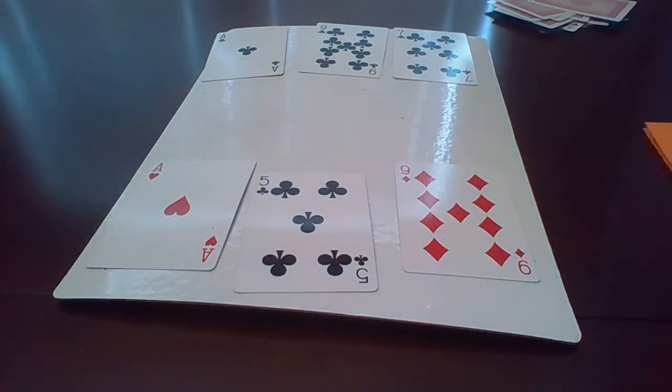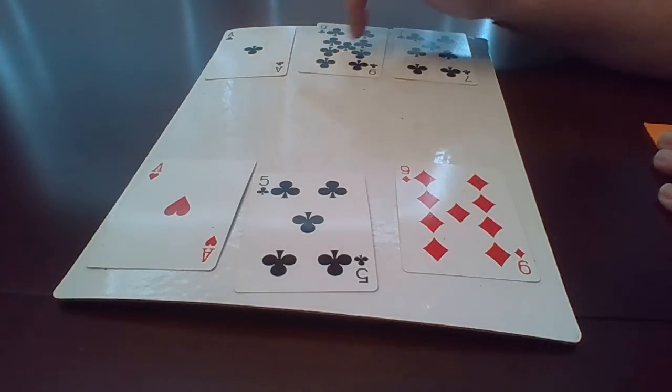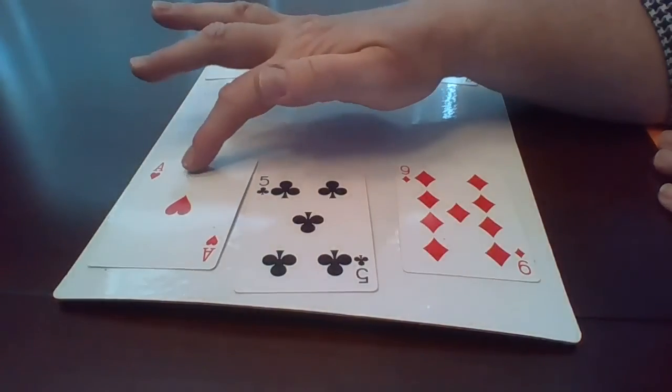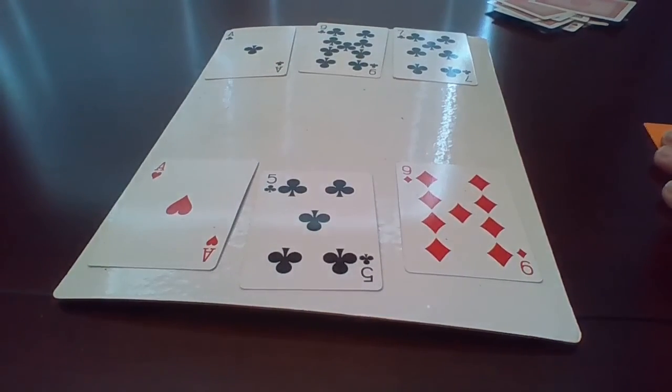Ooh, let's see. This player built 197. This player built 159. Who wins? Remember, it's how low can you go? This player wins. Their number is lower. You can play as many rounds as you want, and maybe you'll come up with a different way to play the game. Have fun. See you soon.